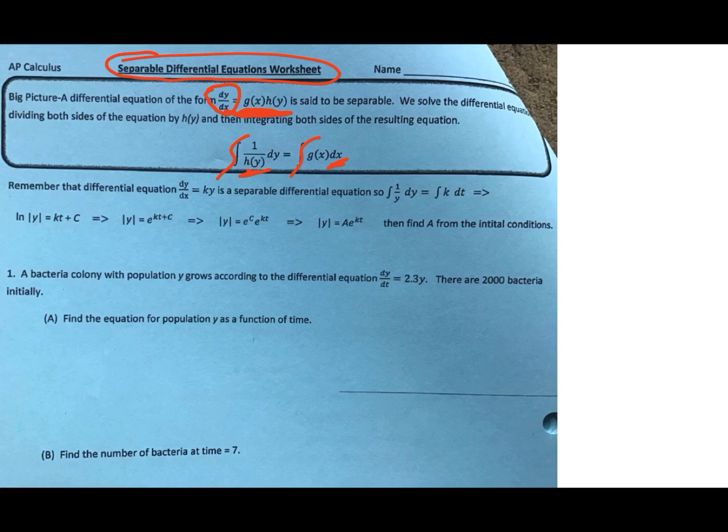Notice down here I said remember that a differential equation in the form dy/dx equals k times y is a separable differential equation, even though there's no x involved over here. k is the function that we're using as the function involved with x. So if we separate that out, we divide by y, multiply by dx, and we get the integral of 1 over y dy equals the integral of k dx.